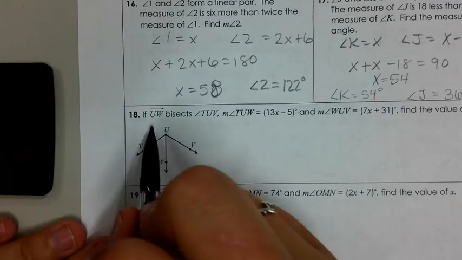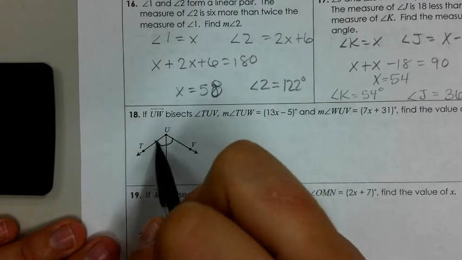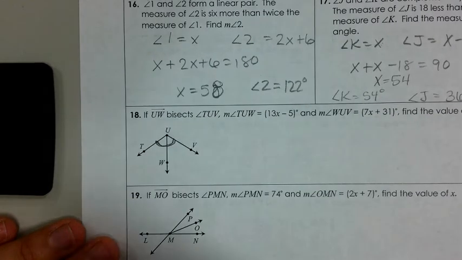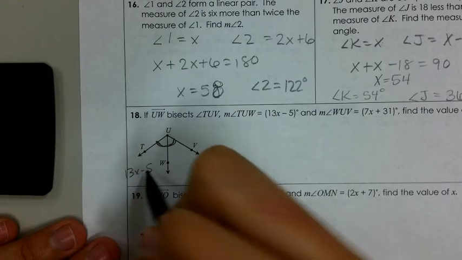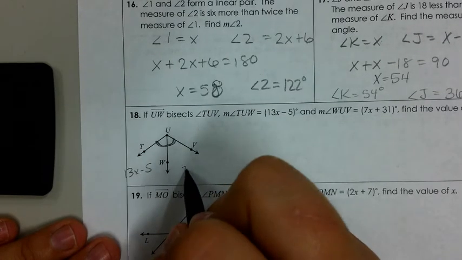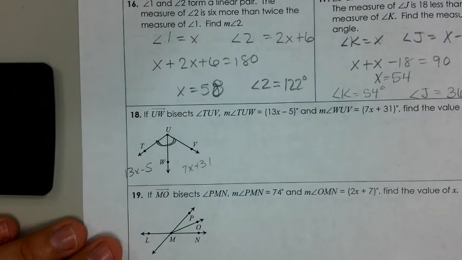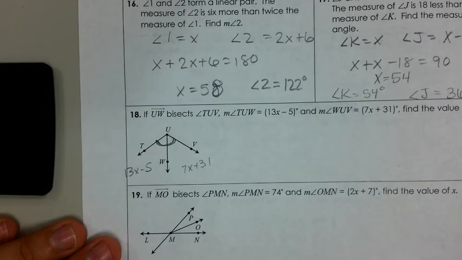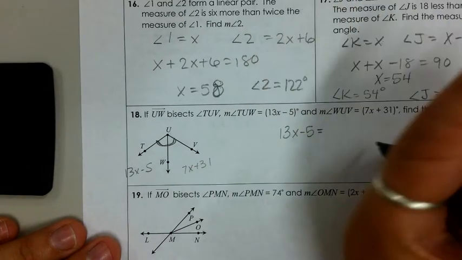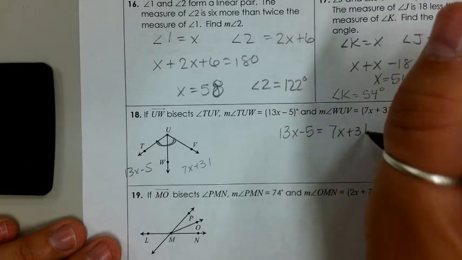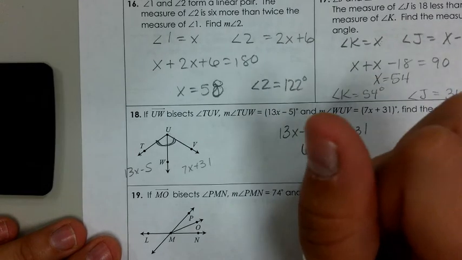Okay. So we're told that UW bisects, which means those two angles were created equal. So TUW is 13x minus 5, and WUV is 7x plus 31. Find the value of x. If something bisects, it means the angles are now equal. So 13x minus 5 is equal to 7x plus 31. Solve for x, you get x is equal to 6.